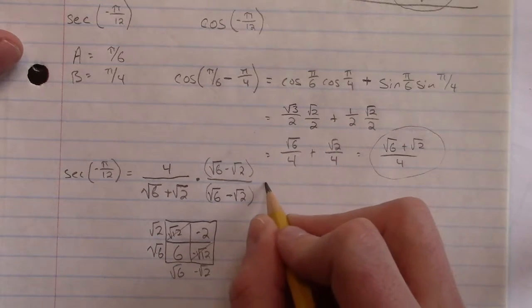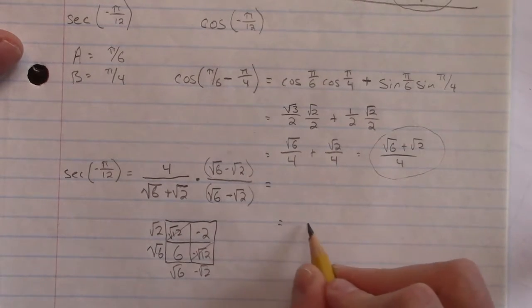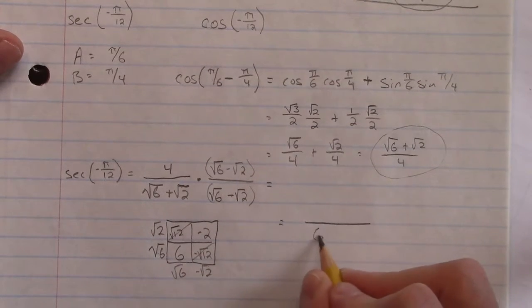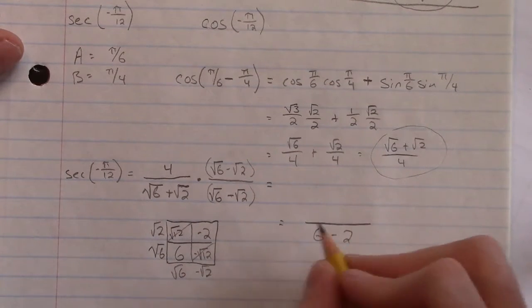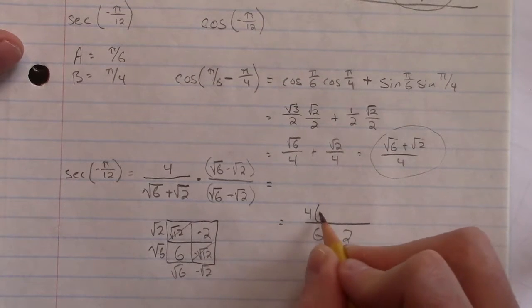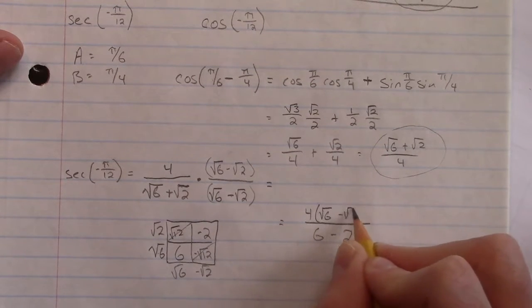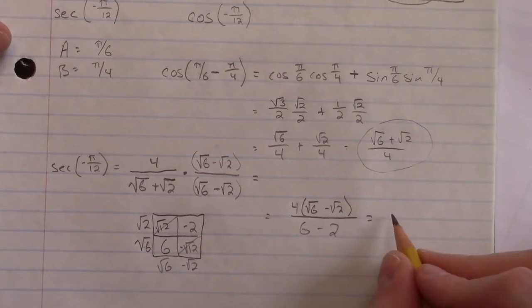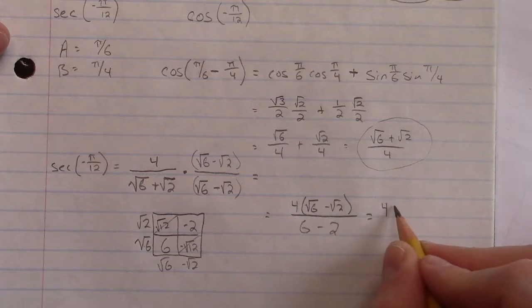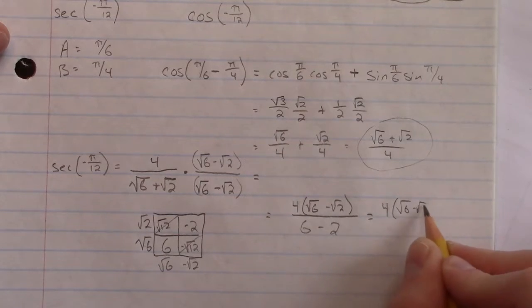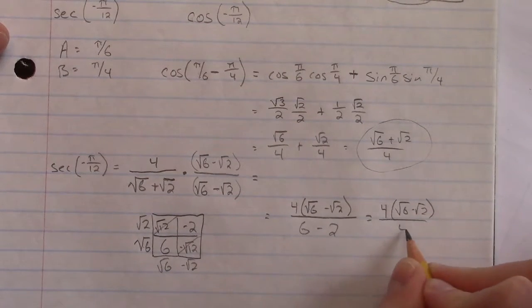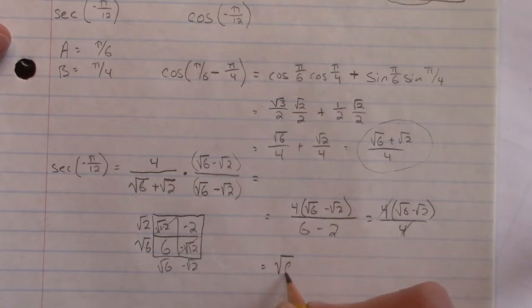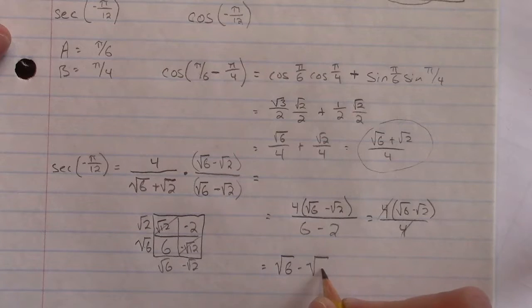All right, so now what do we have? I'm going to move down here so that it doesn't interfere with this. We've got on the denominator just 6 minus 2, and on the numerator, I have 4 times square root of 6 minus square root of 2. Now, what does that equal? Well, 6 minus 2 is 4. Guess what cancels? The 4's. So my final answer is the square root of 6 minus the square root of 2.